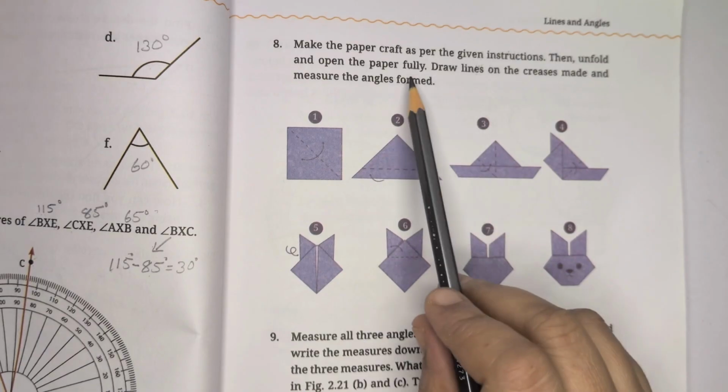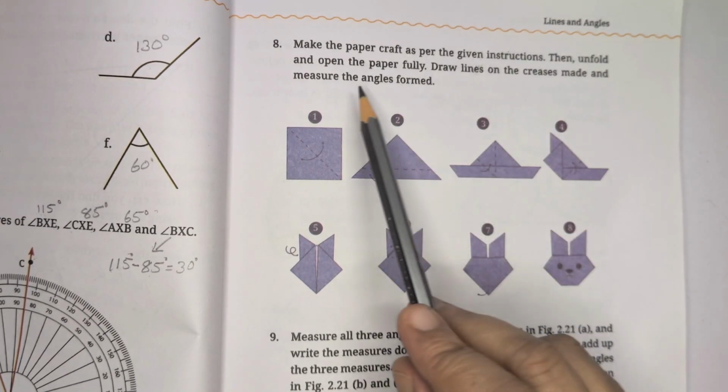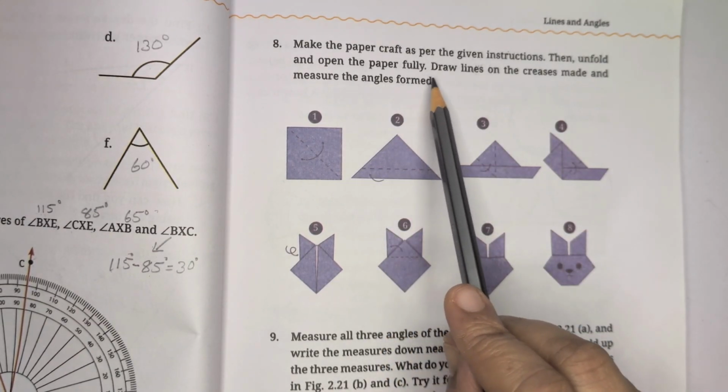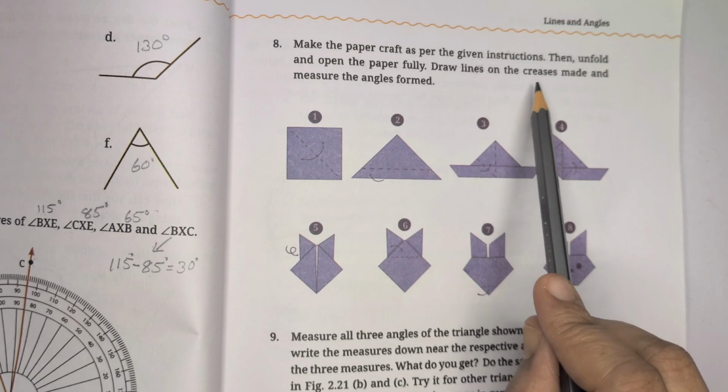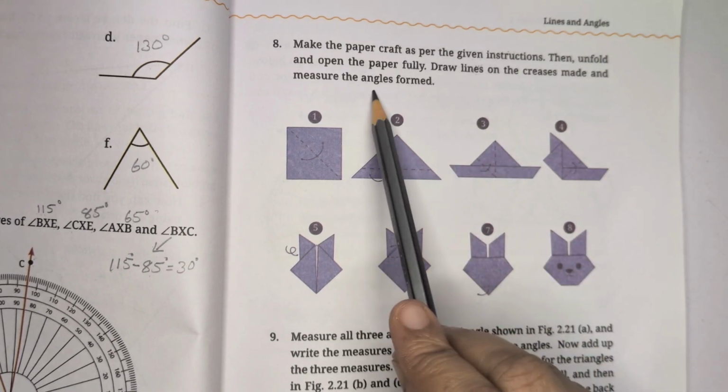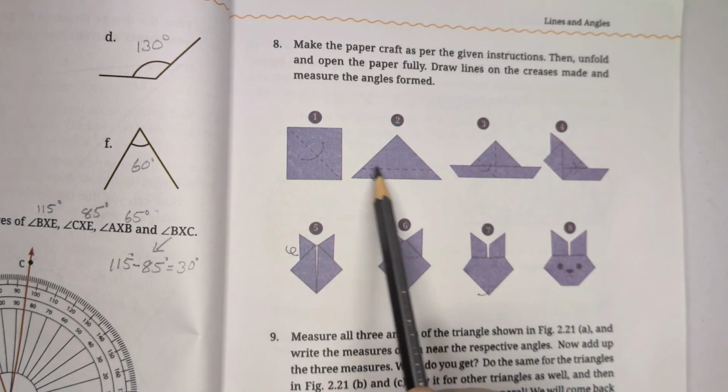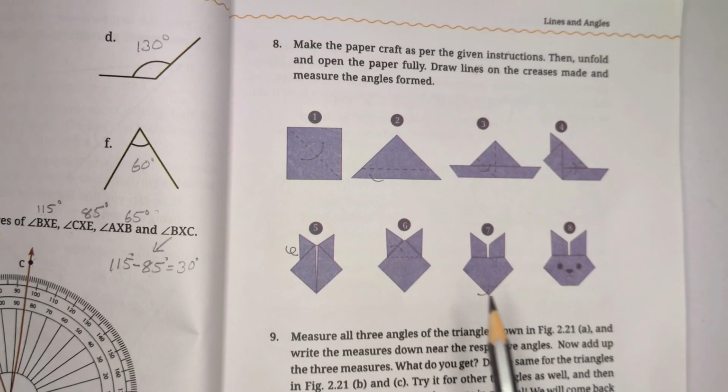Eighth question: make a paper craft as per the given instructions, then unfold, open the paper fully, draw lines on the traces made and measure the angles. You can do that when you open the paper, you can see the folding marks and measure the angles.